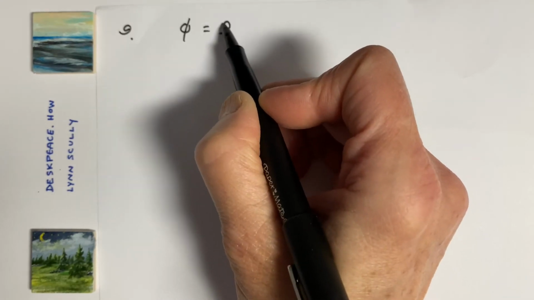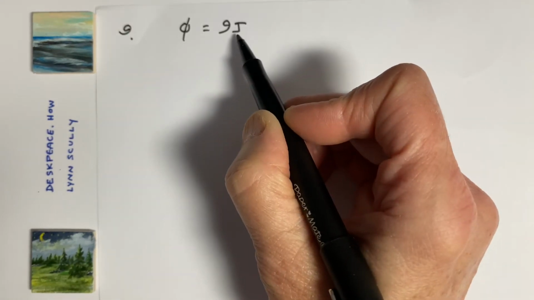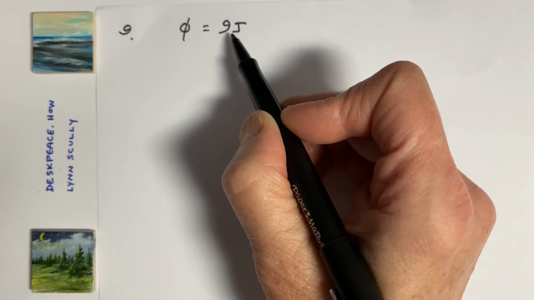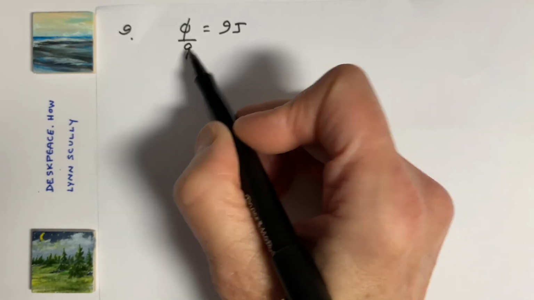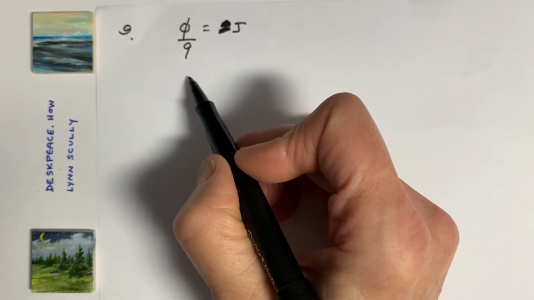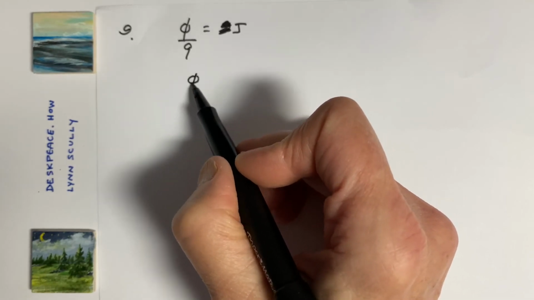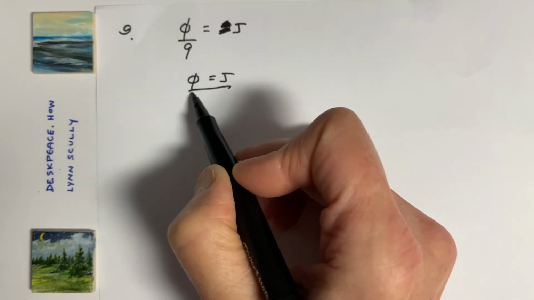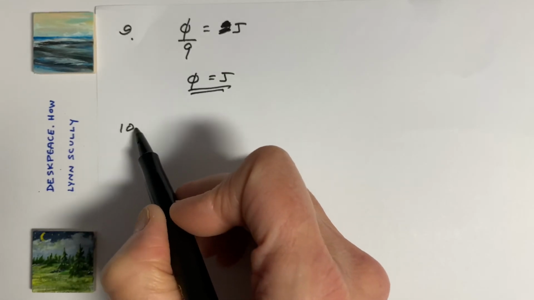Number 9. 0 is equal to 9j. My variable's j, I want to get it alone. 9 is attached by multiplication. Move it by division to the other side of the equal sign. 0 divided by 9 is still 0. J equals 0.